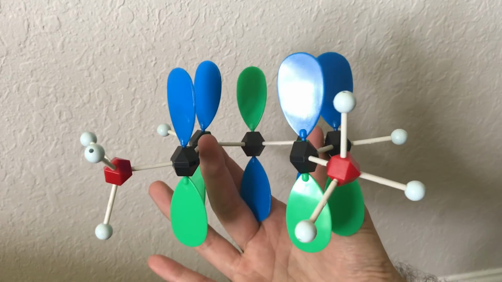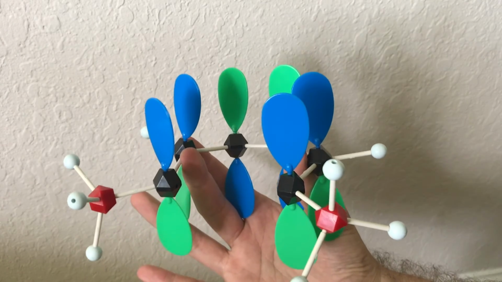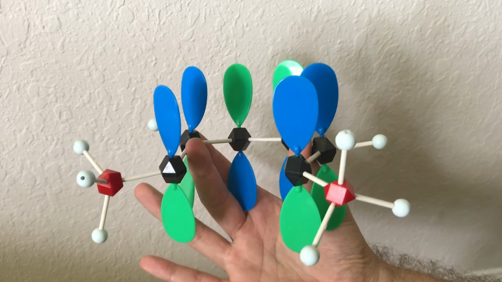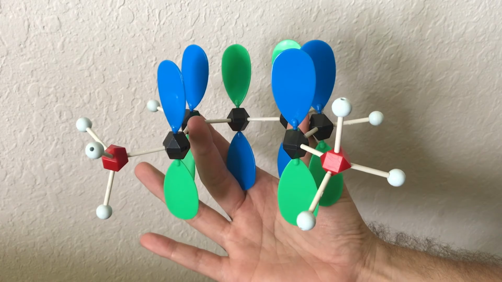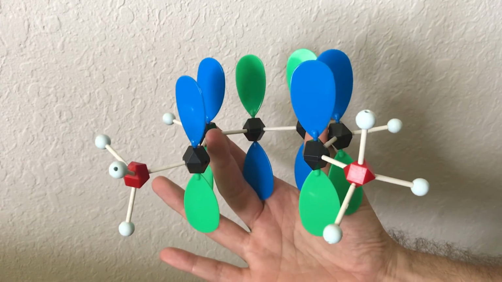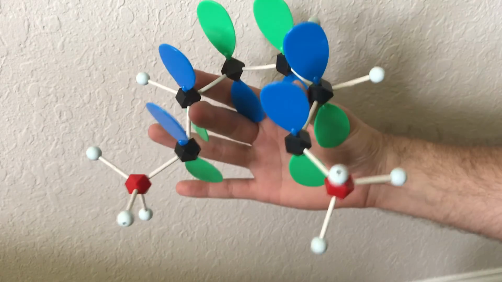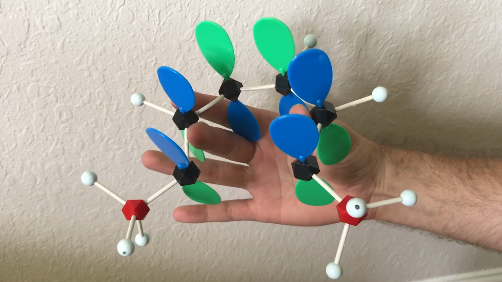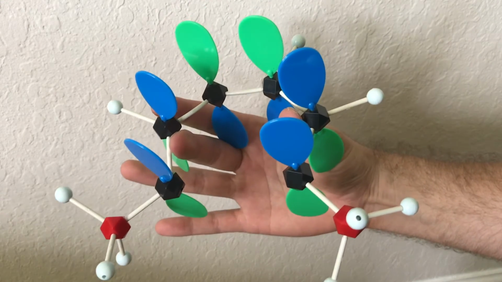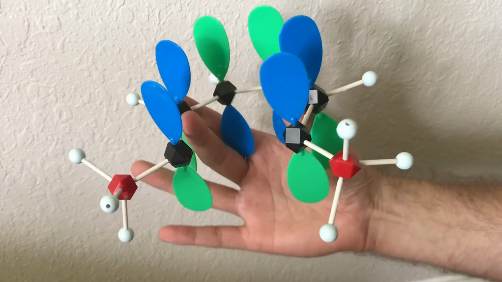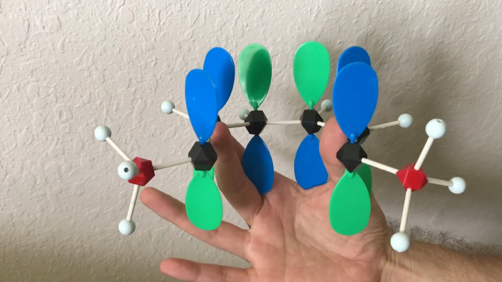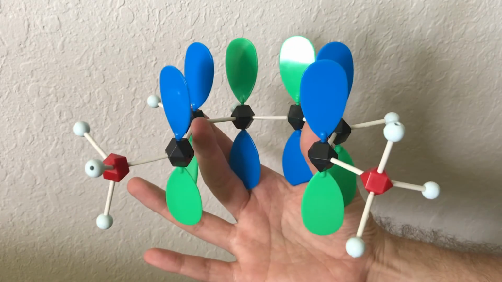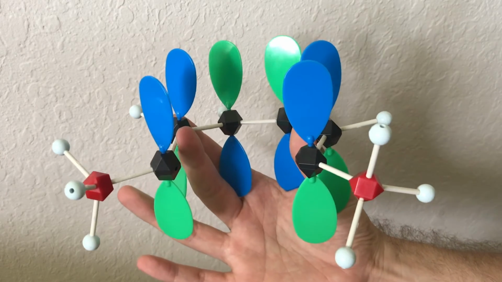So I have here the highest occupied molecular orbital for 1,3,5-hexatriene when it's only being exposed to heat. So we have our 6 carbons here. You can count those black balls. Those are carbons, so we've got 6 carbons. And here in the highest occupied molecular orbital, when the molecule is only exposed to heat, you have 2 nodes.